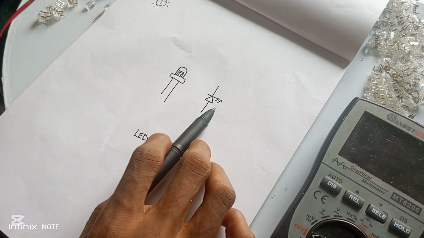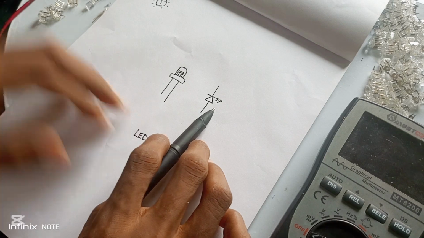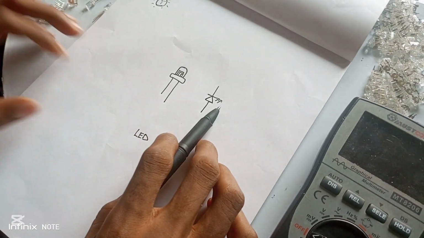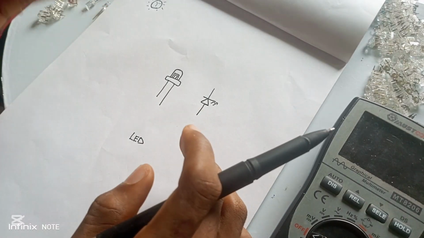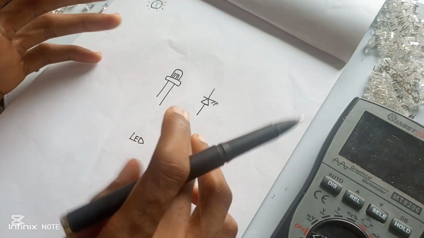So actually when you connect electricity to these two terminals right here, it emits light, and that is what these two arrows mean. And the longest pin of the LED is actually the positive, and the short pin is actually the negative. So this is how it is going to work.